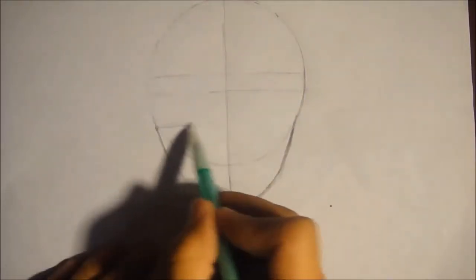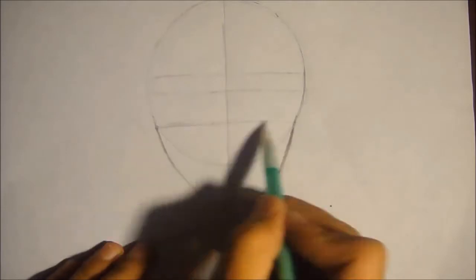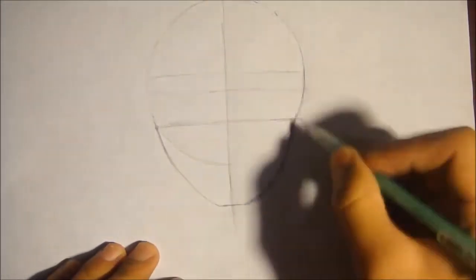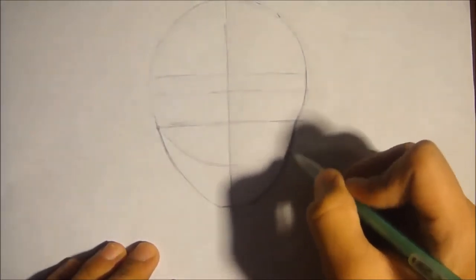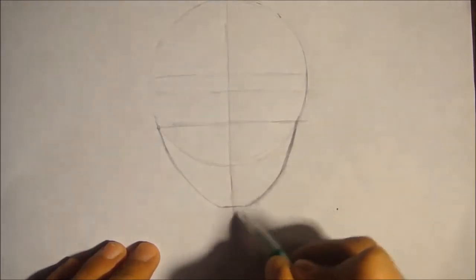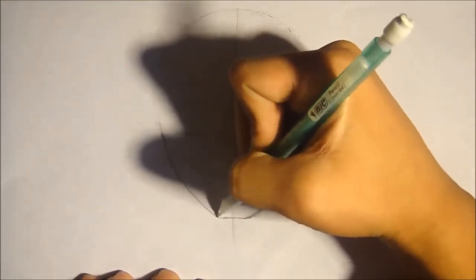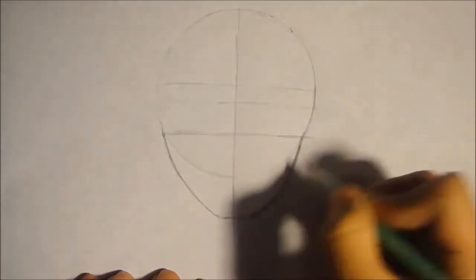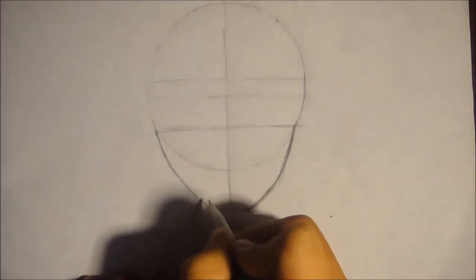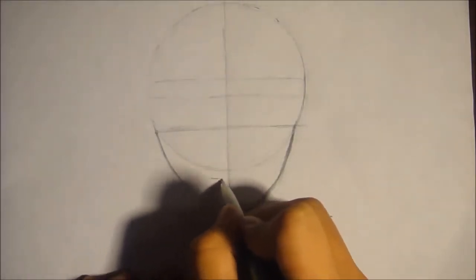And if you want to make sure his chin starts from the same spot, then you can just go ahead and make the guideline as I have made. You can go ahead and do that, and you can feel free to edit anything you want. And after that, you can go ahead and start to make his mouth.